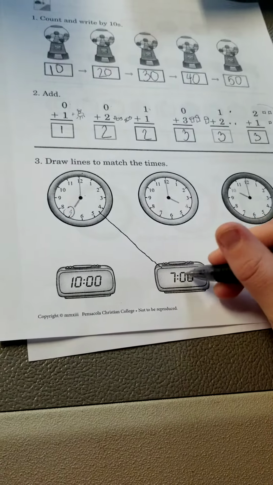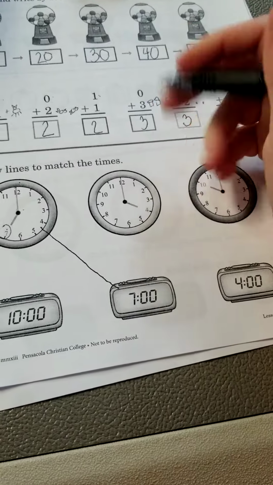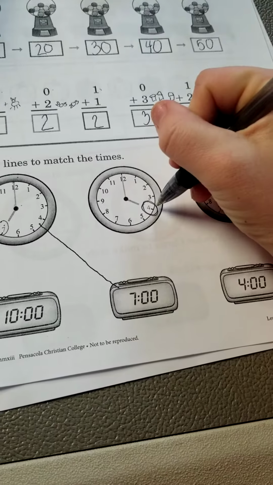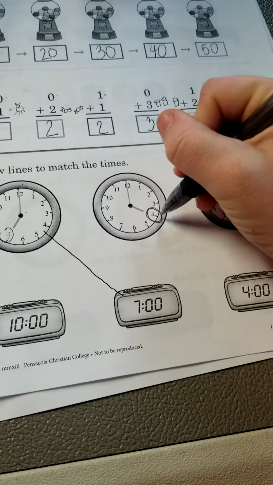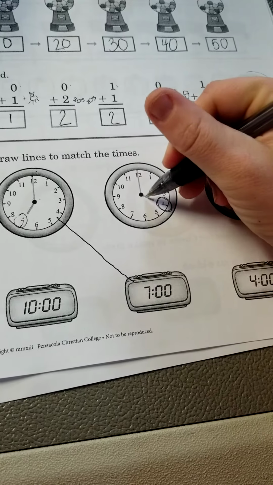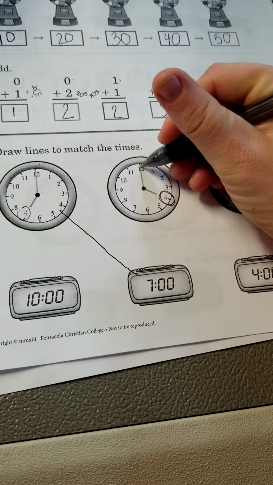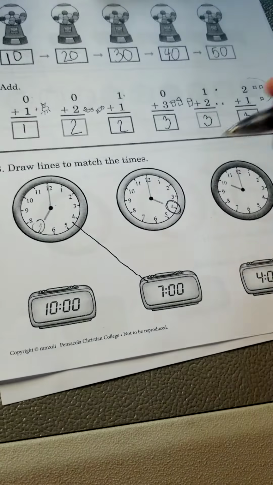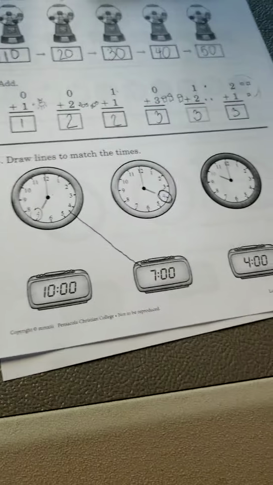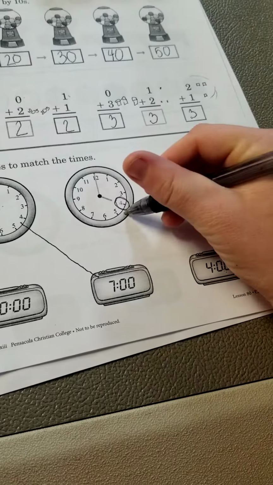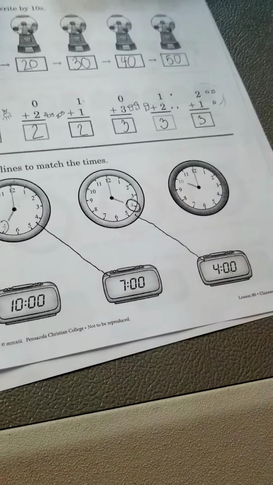Let's look at this one. Right here, the hour hand is pointed to the what? What is this right here? The 4. So 4 is going to be first. And what about our minute hand? If it's straight up, that means o'clock. So 4 o'clock. Right here, draw your line from this clock to the 4.